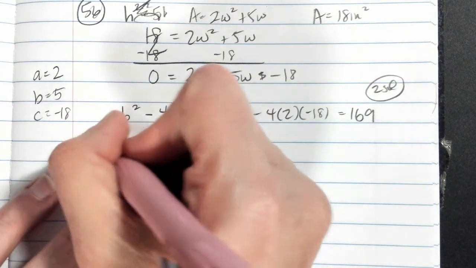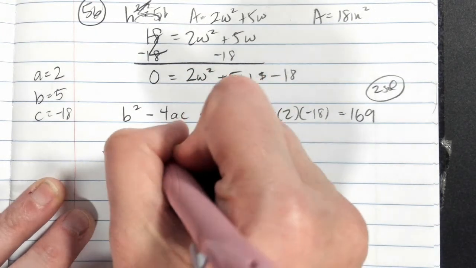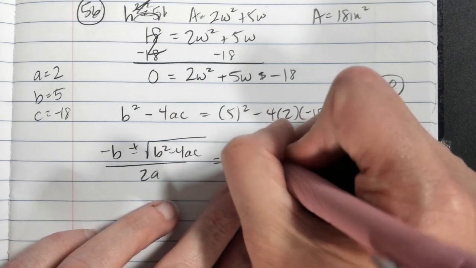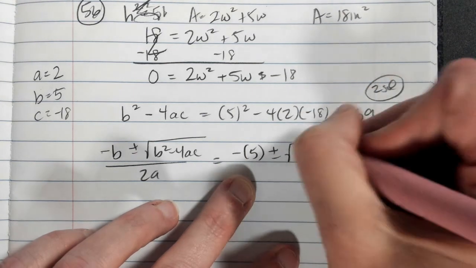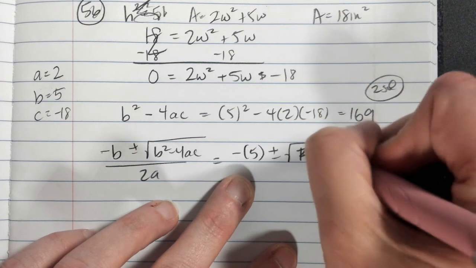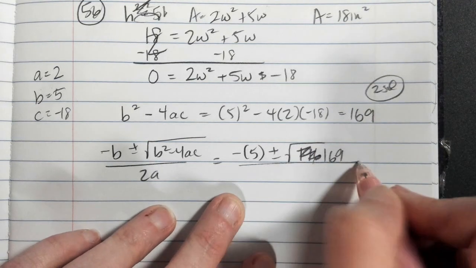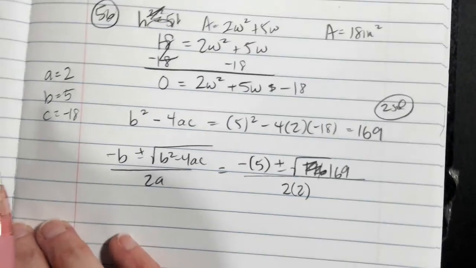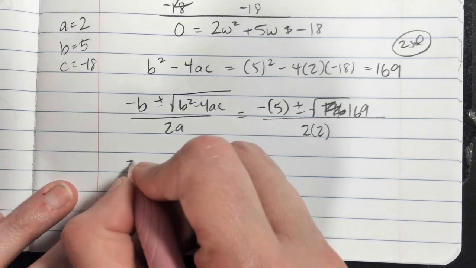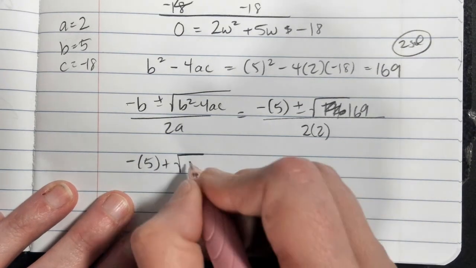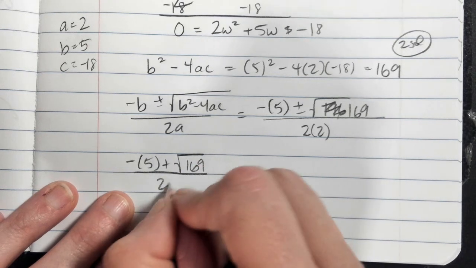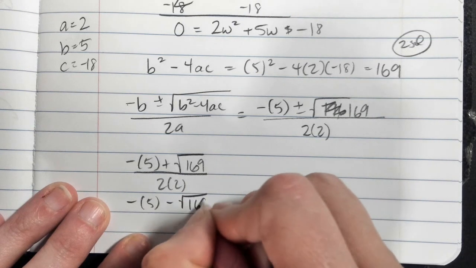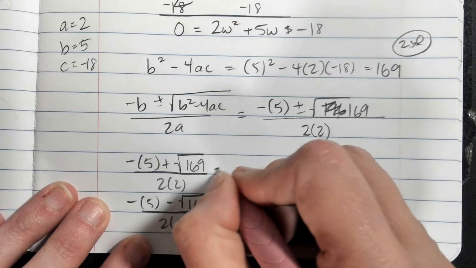Okay. Now I'm going to substitute it in, negative b plus or minus the square root of b squared minus 4ac all over 2a. So that's negative 5 plus or minus the square root of 169. Sorry about that, you guys. I'm just all over the place with this problem. All over 2 times a. So I'm going to write 2 equations, one where I'm adding and one where I'm subtracting. Okay? So I have negative 5 plus the square root of 169 over 2 times 2, and then I have negative 5 minus the square root of 169 over 2 times 2.